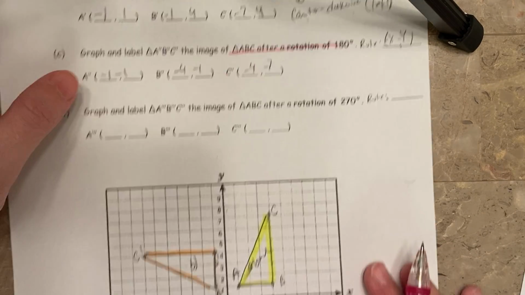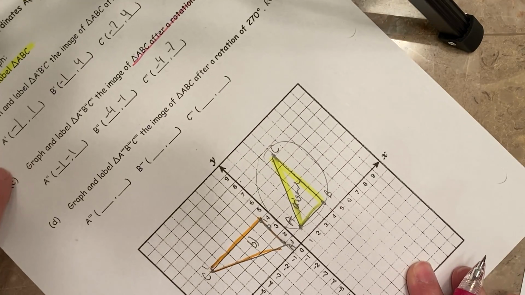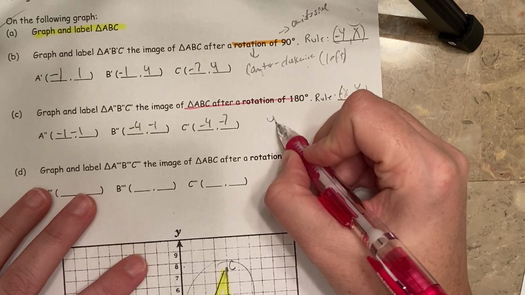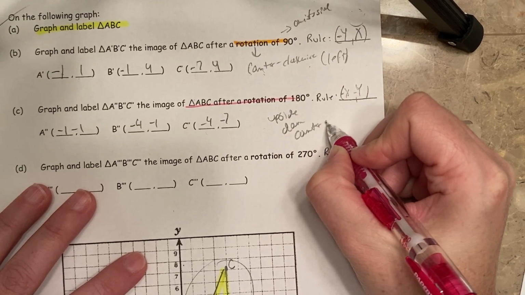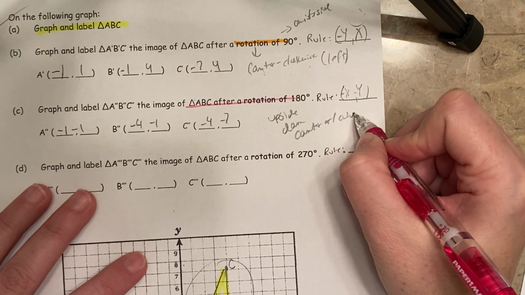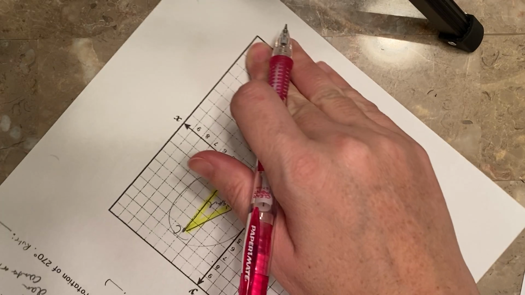Again, if you don't like the rule way, you could do the turning way. So focus on this original. Now you're going to go upside down. And it could be counter or regular clockwise. Okay, counter or regular clockwise. So turn it upside down.